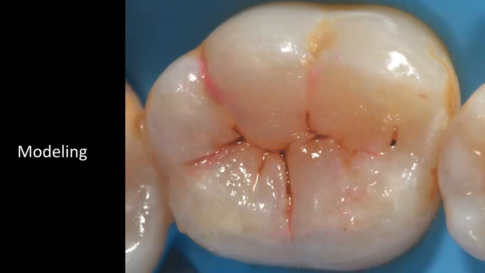So here is the sculpting of the restoration, cusp to cusp build up. You can see the pits and the fissures, and every cusp has been defined beautifully and separately.